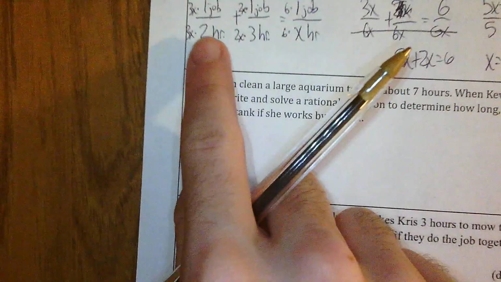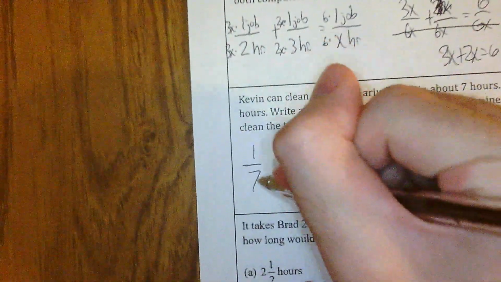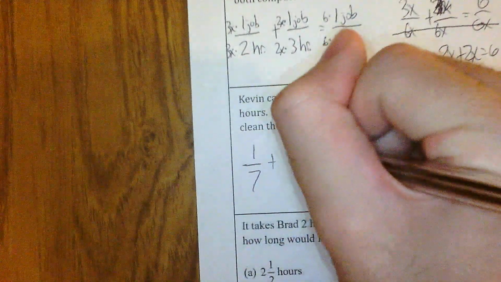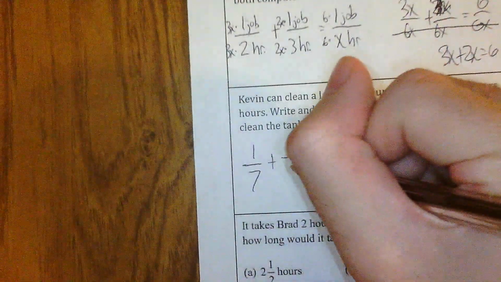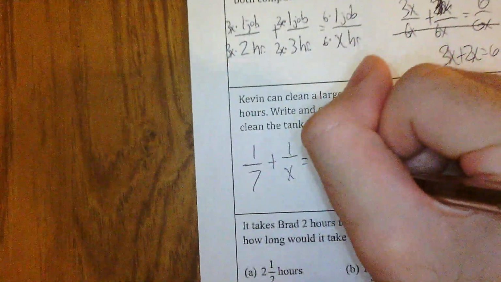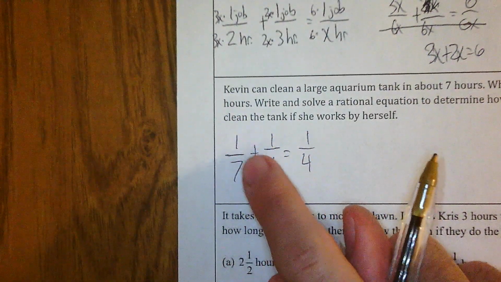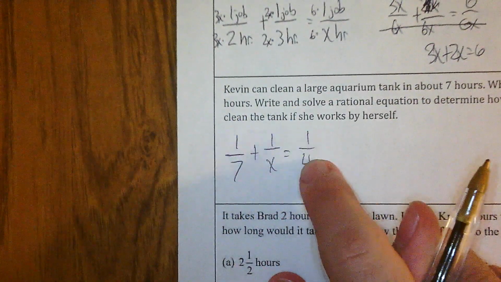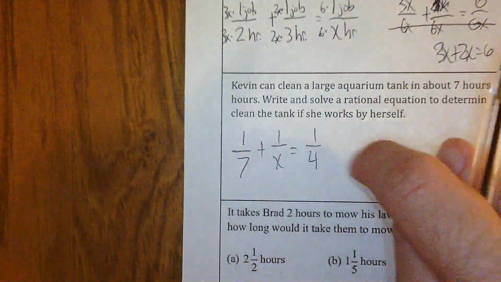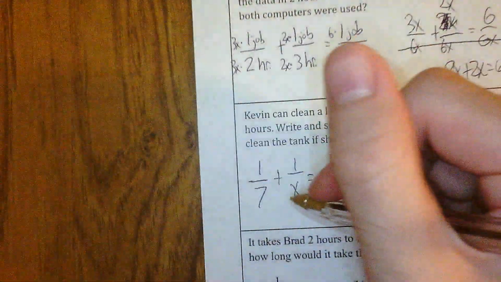So this time they've given us one speed, Kevin's. He does one job in 7 hours. But we don't know the speed of the second person, right? So that's the variable here. But we do know the speed of them together. So them together, the plus. Now in this case, solve it in basically the same way.